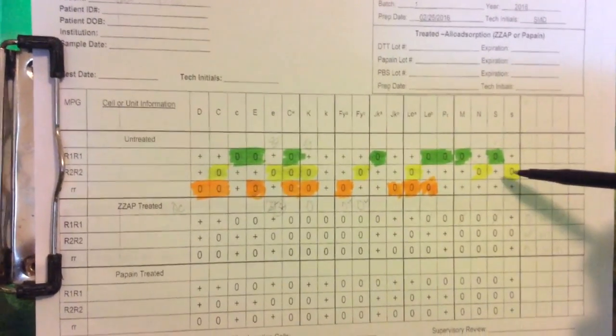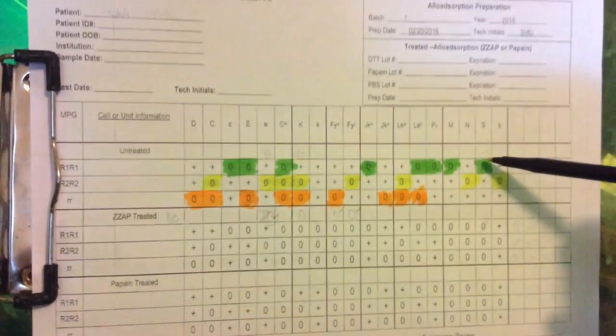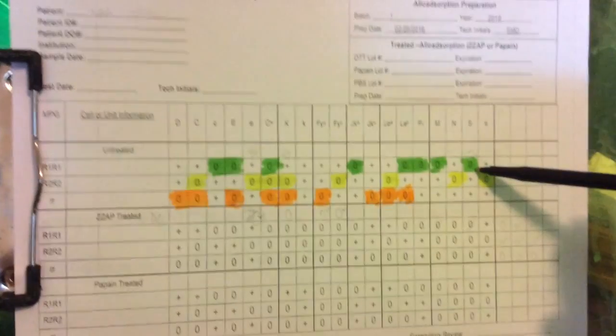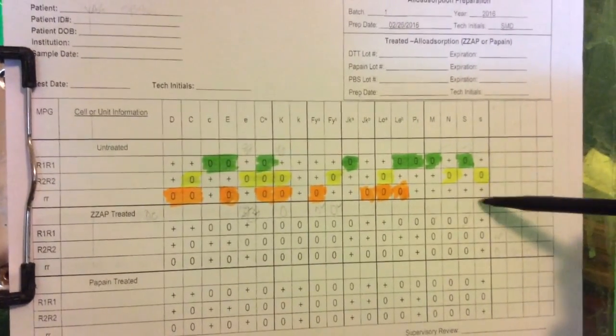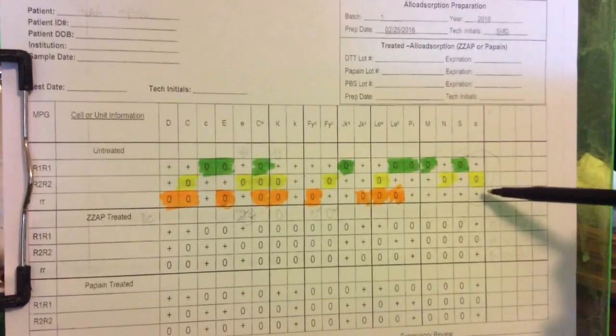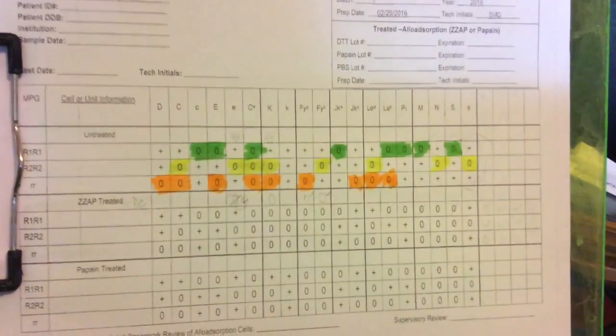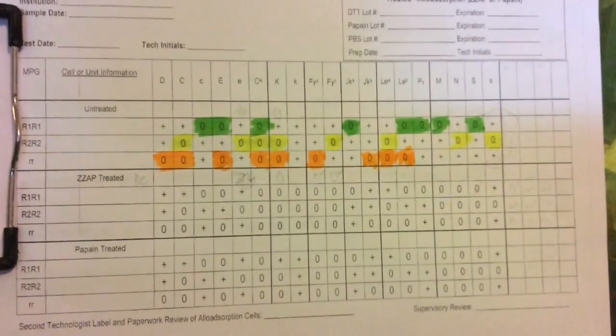You can either just circle them, or you can highlight them. Or in this case, I'm going to show you how I did both. So this is your rule out that you're setting up for your alloabsorption, after the alloabsorption procedure.